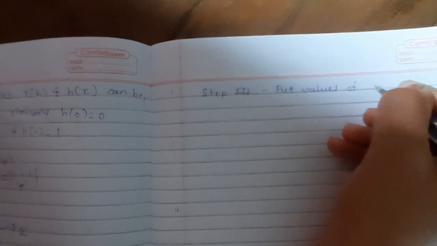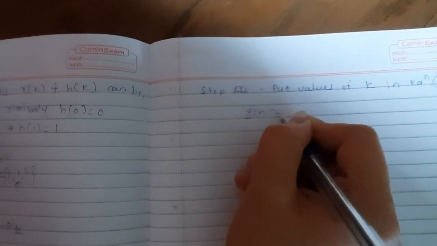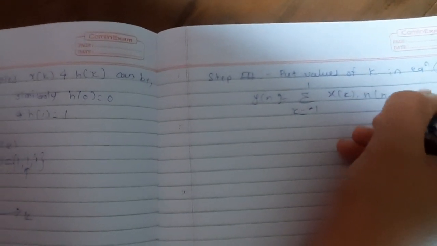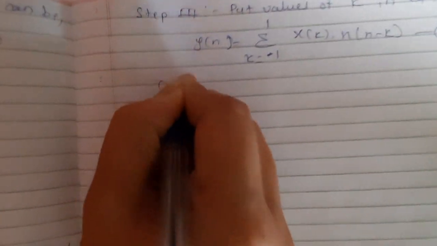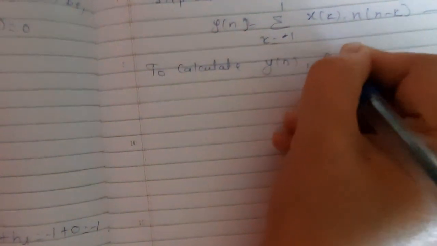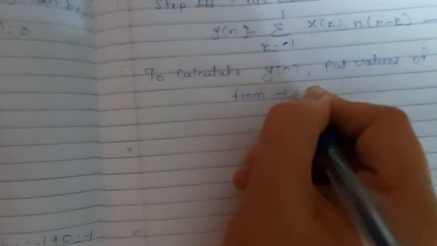Now next is step 3. We put the values of k in equation 1. So y of n is equal to summation k changes from minus 1 to plus 1 x of k into h of n minus k. This is equation 3. So to calculate y of n, put the values of n from minus 1 to plus 2.